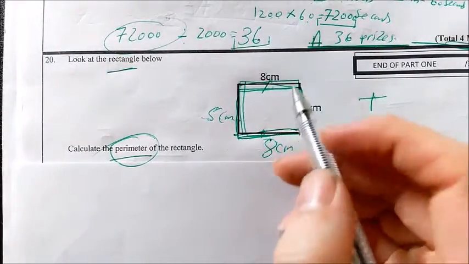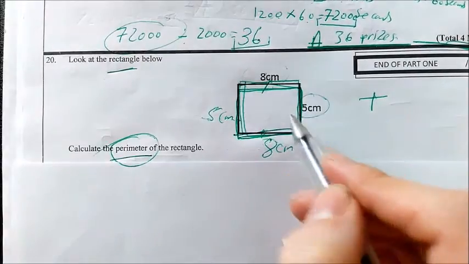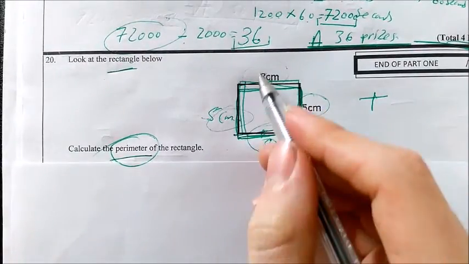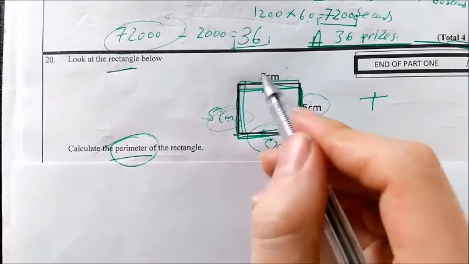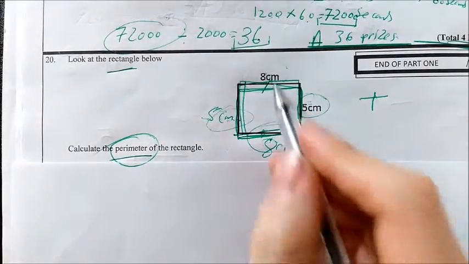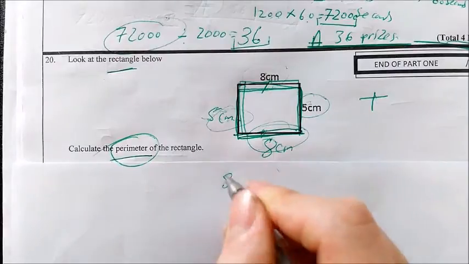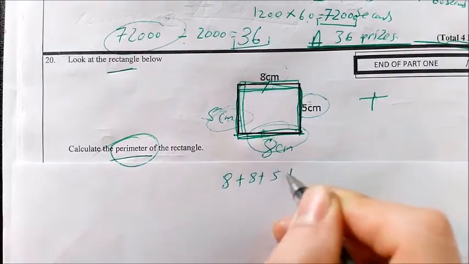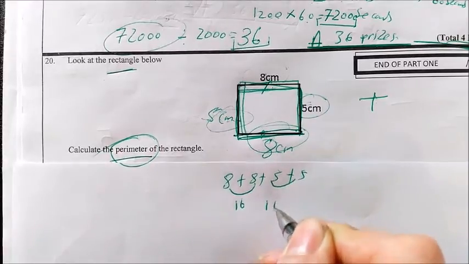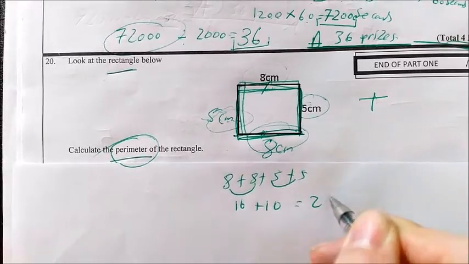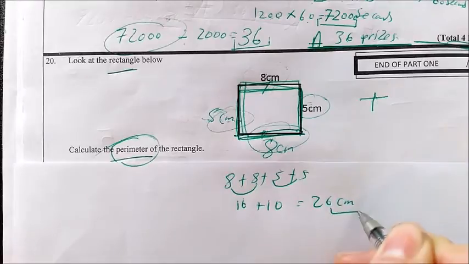Now there are 2 ways I could do this. I could add up all the lengths around the rectangle. Remember, you need to write in all of the side lengths. So this 5 is the same as this because it's opposite on the rectangle. This side is the same as this because it's opposite. So I could do 8 plus 8 plus 5 plus 5. So 8 plus 8 is 16. 5 plus 5 is 10. 16 plus 10 is 26 centimeters. Remember, units.